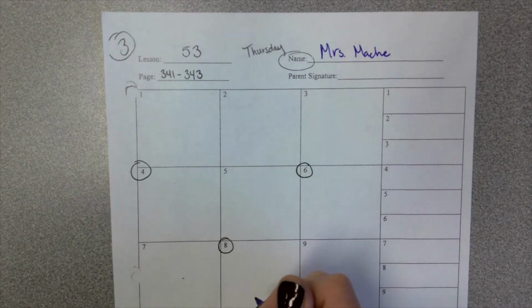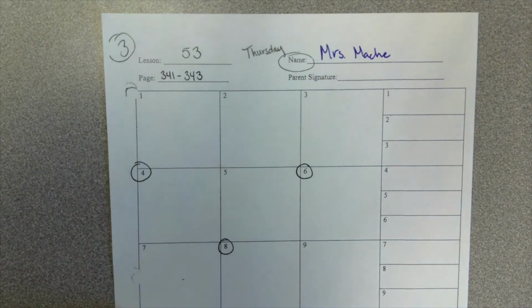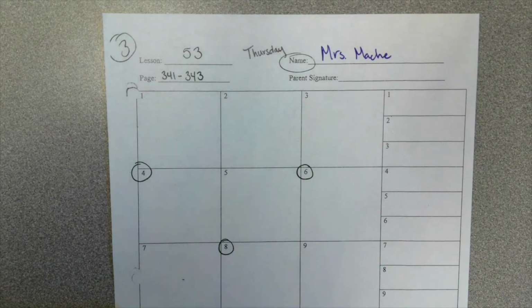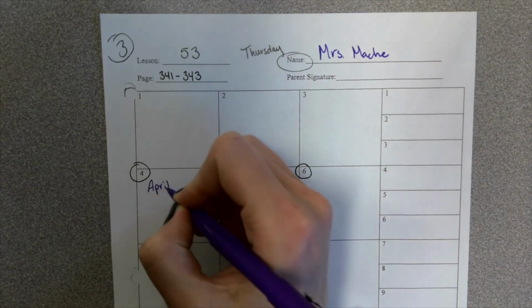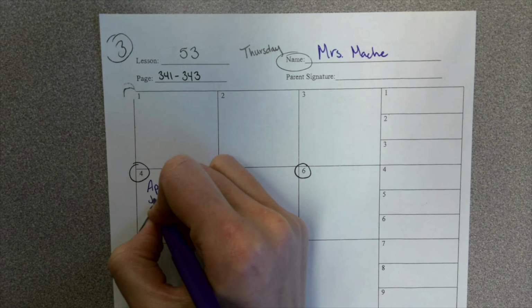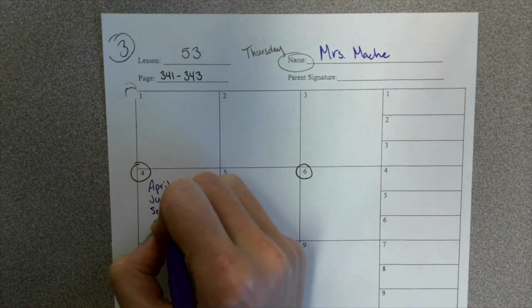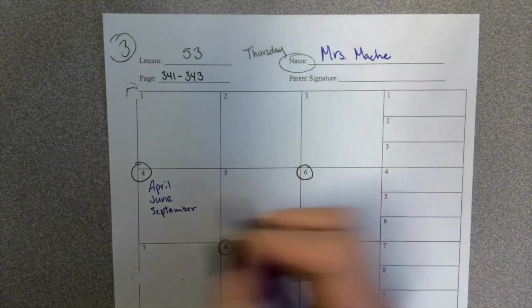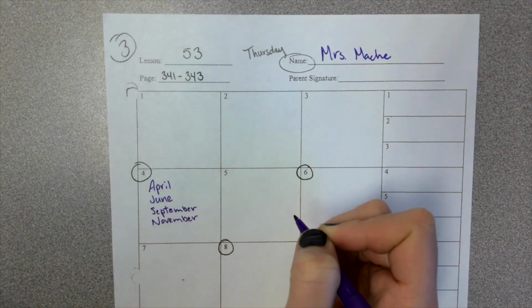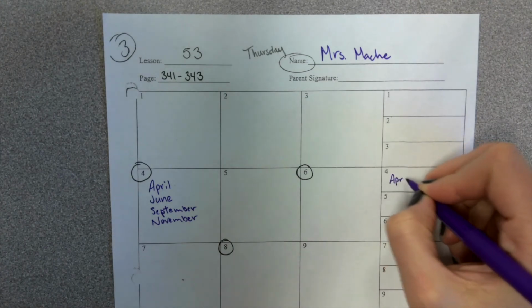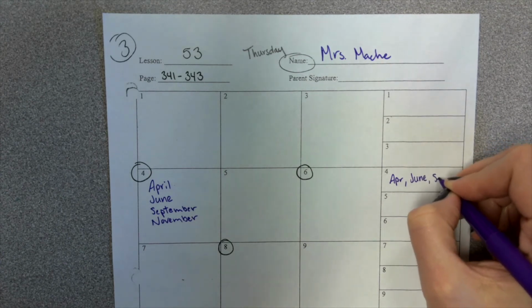Well, if we use the chart in your resource folder, we can see which ones have exactly 30 days. January has 31. February has 28 or 29. March has 31. So we'd be on April. So April has 30 days. June has 30 days. July and August both have 31. So we go to September. And then November is our last one with 30 days. So which months? These ones. You can abbreviate them for your answer box over here. April, June doesn't really have an abbreviation.